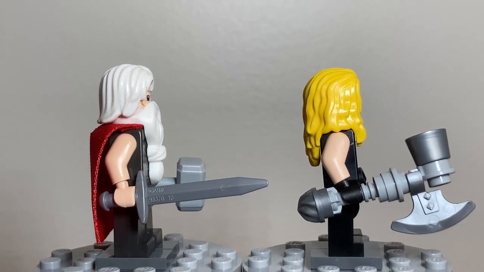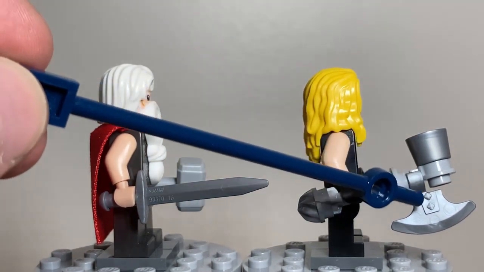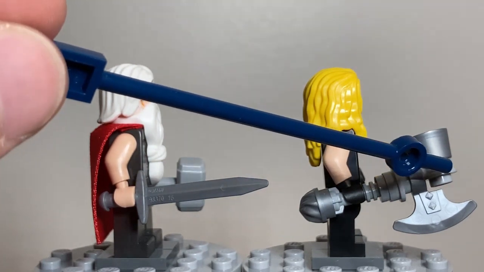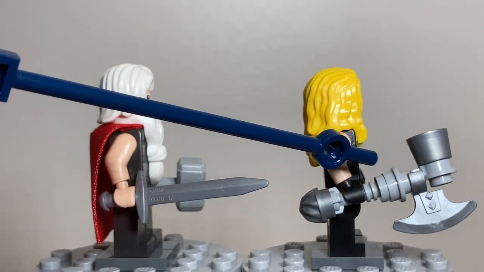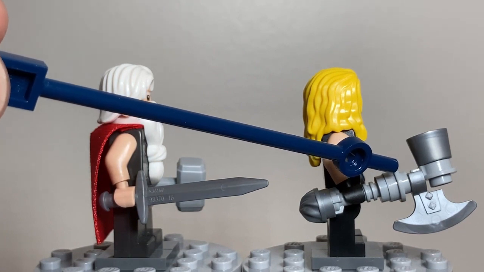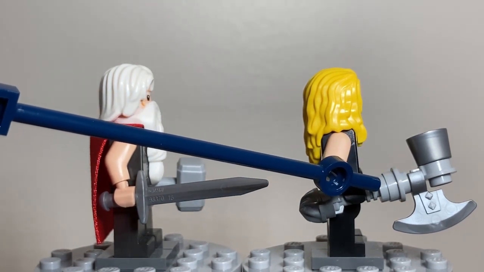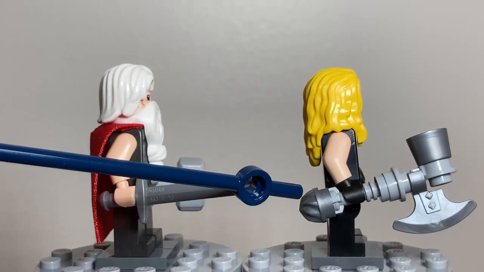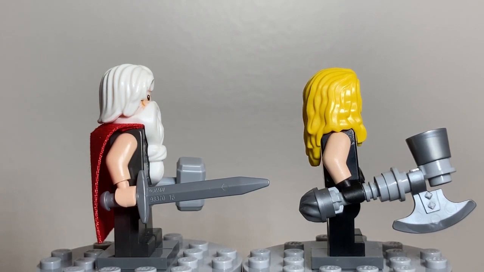To make this version of Mjolnir, Stormbreaker, whatever you want to call it, I again used the silver axe and hammer pieces from the latest Thor Love and Thunder version of Stormbreaker, but I then did a mock-up myself using one of those sort of stop pieces in gray, a 1x1 stud with hole in the middle, and then a light gray lightsaber handle, and then topped off with a silver cone ornament.